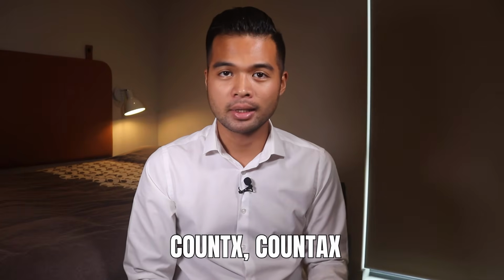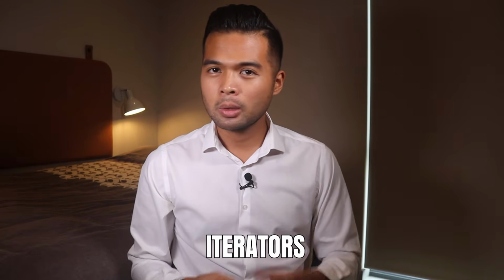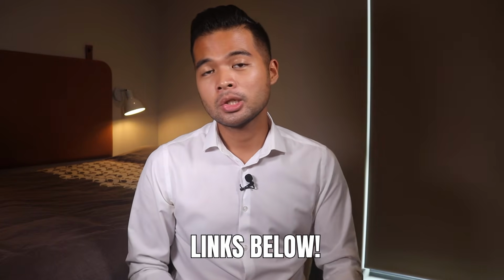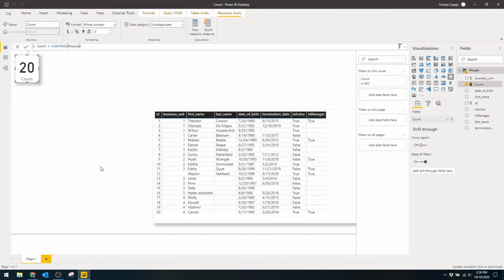which is COUNTX and COUNTAX. These are what we call iterator functions, and they work almost exactly the same as our SUMX and AVERAGEX functions. I made separate videos for each of those iterator functions. If you wanted to know more about how they work, check those videos out. Just think of iterators as a way to add some expressions or if statements to extend the count.